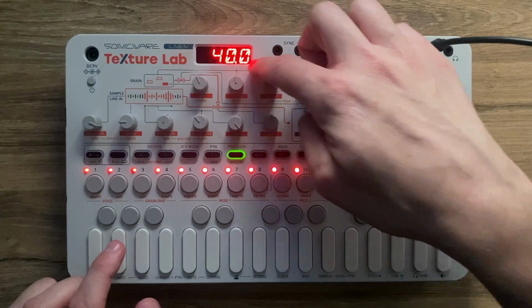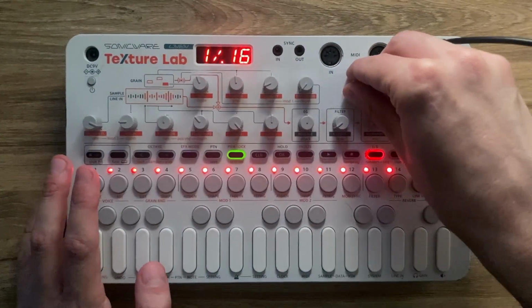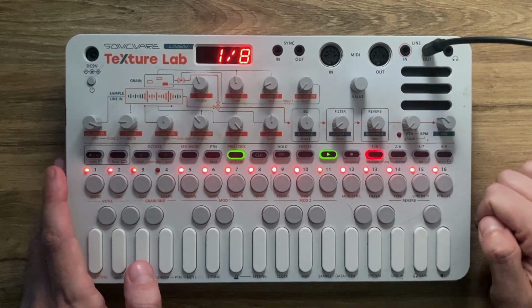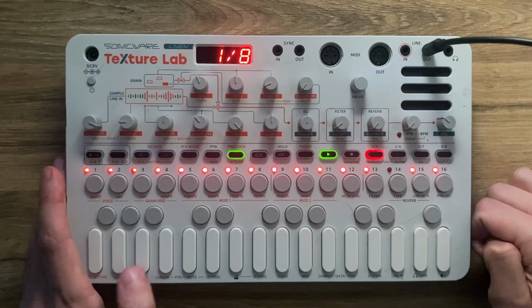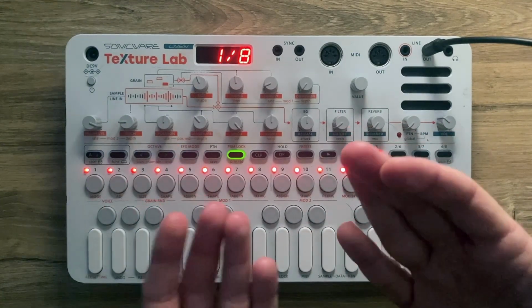So yeah, actually I ended up putting this all the way down to 40. We could slow it down even further by changing the note value. Let's try 1/8. This is just a demo for the texture lab. This gives you a way of randomizing the melody.